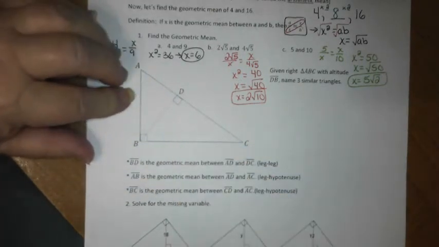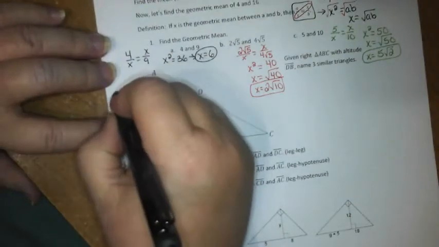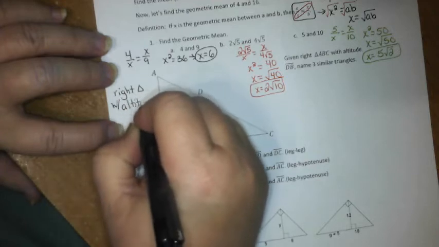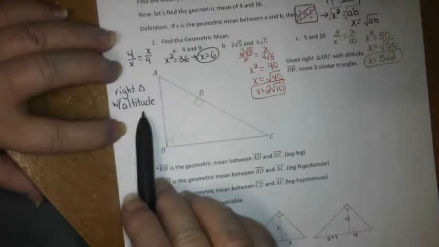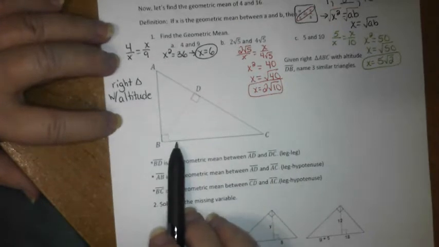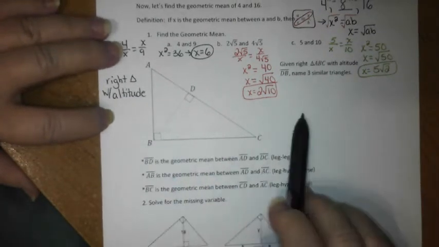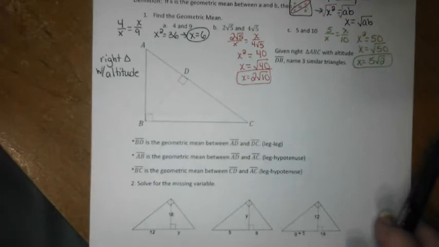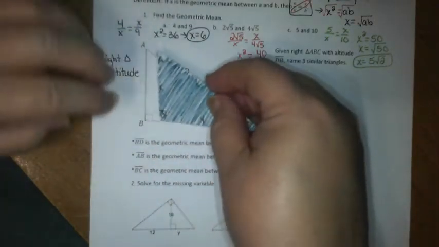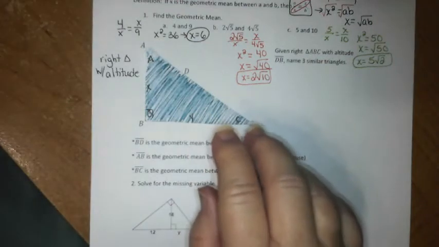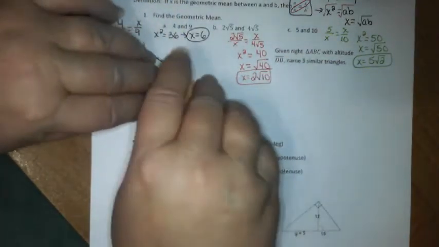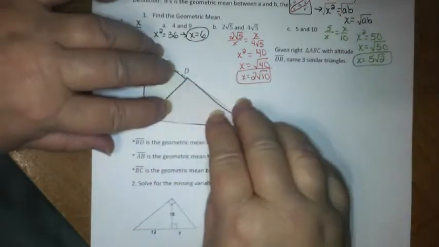And because this is a right triangle with an altitude, that's going to be important. Right triangle with an altitude, not with an attitude. It's not a teenager yet, just got an altitude. This creates 3 similar triangles. So there's a little direction over here. Name 3 similar triangles. Well, I'm going to help you illustrate that. Well, first off, we take our big triangle, and then I have a little triangle here, and the other triangle is here. It's going to take a little finagling to make this happen.